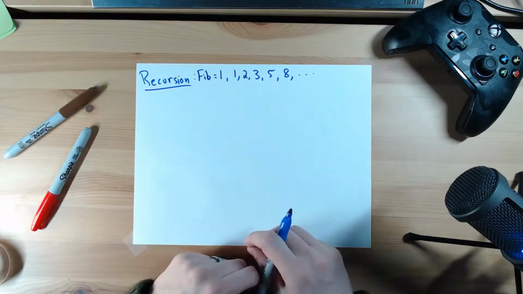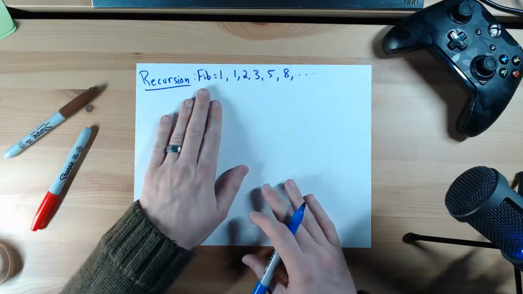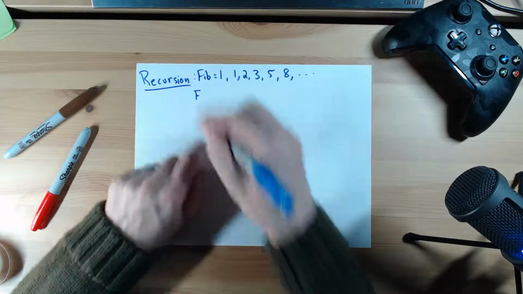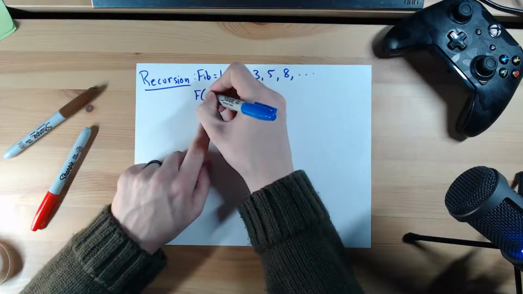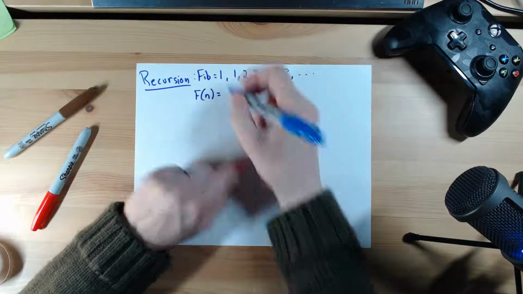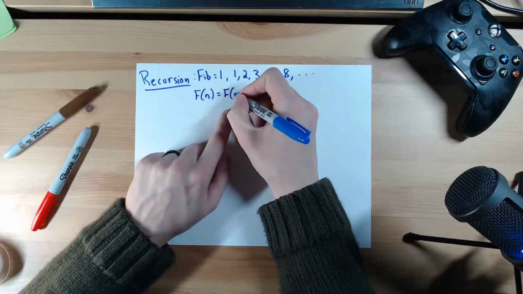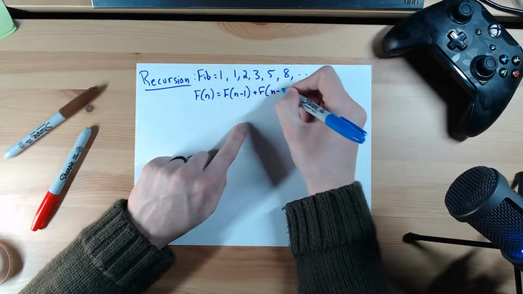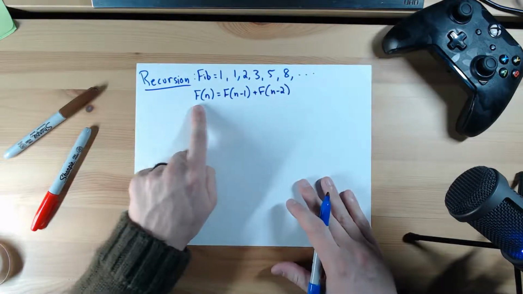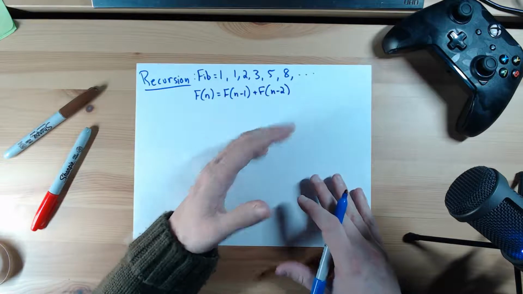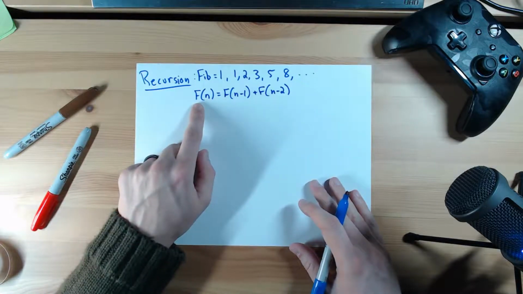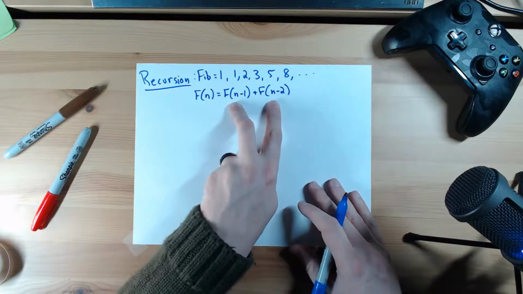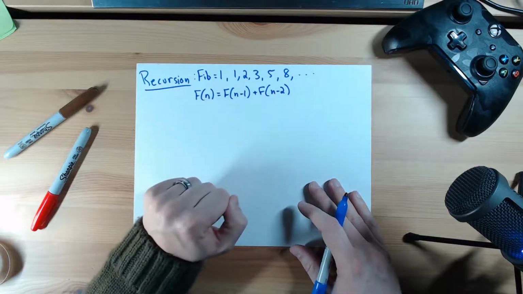Now, one way that you could write the Fibonacci sequence mathematically is you could say the Fibonacci sequence at a value n is equal to the Fibonacci sequence at n minus 1 plus the Fibonacci sequence at n minus 2. This is why this is a classic recursive problem. This function is defined based on the sum of two other calls to this exact same function.